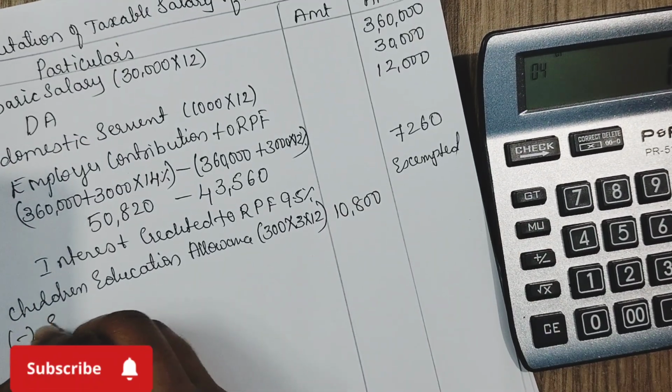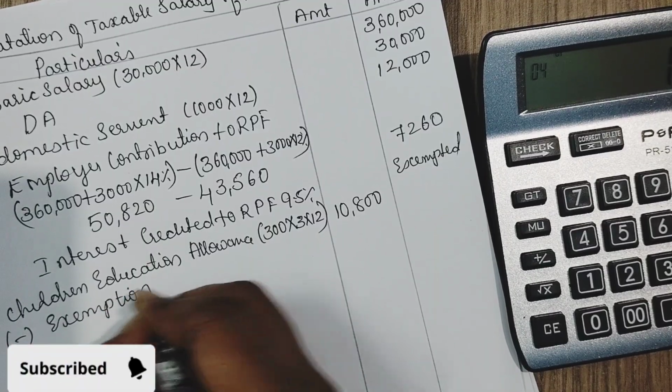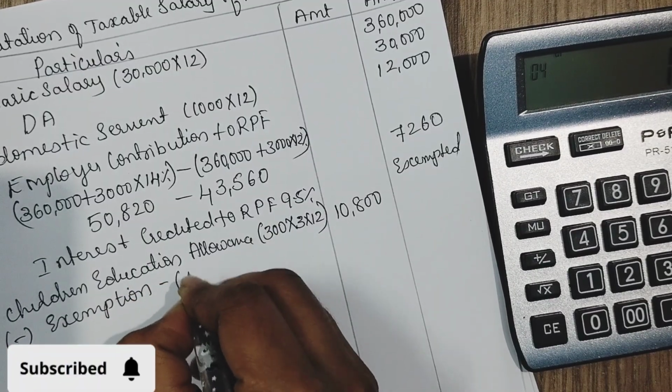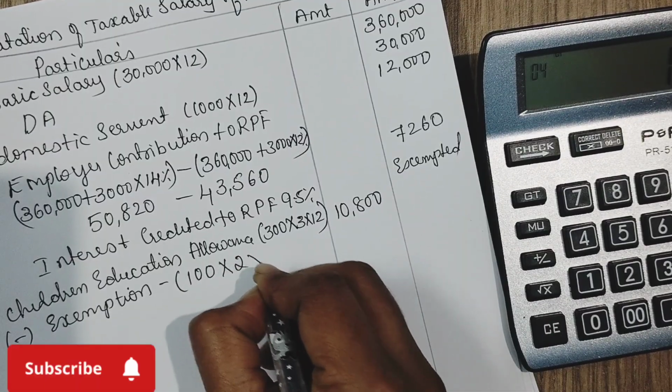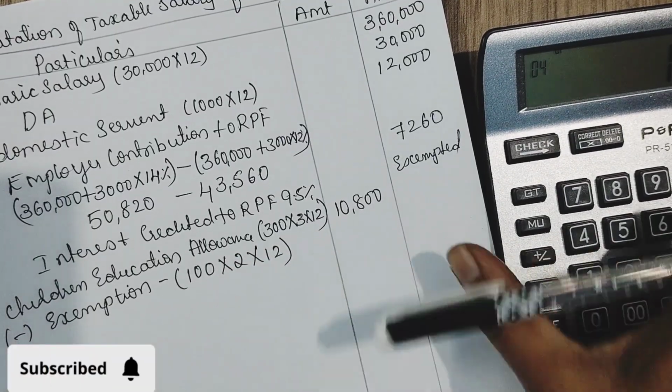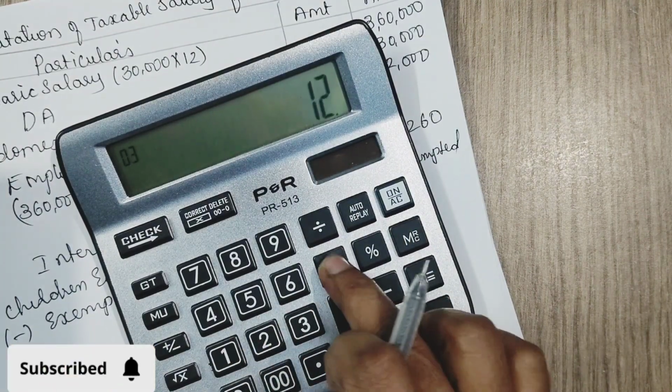Education allowance exempted. The exemption limit is 100 per child up to 2 children for 12 months. 100 into 2 into 12.